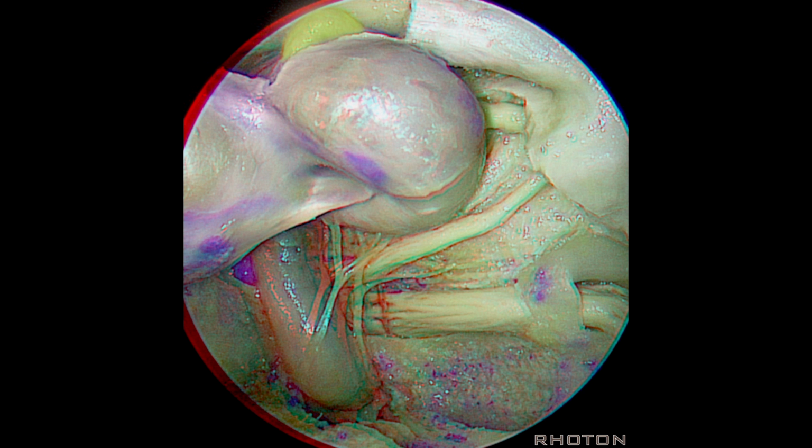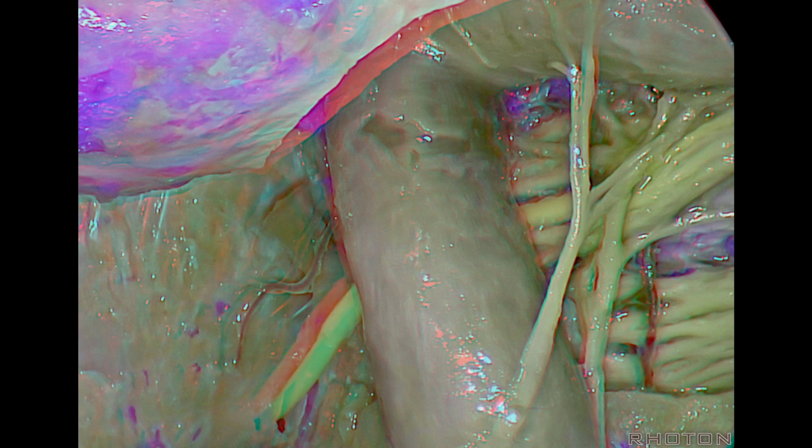And this is ophthalmic. It's not a bad approach for an ophthalmic aneurysm. You have proximal control down here.